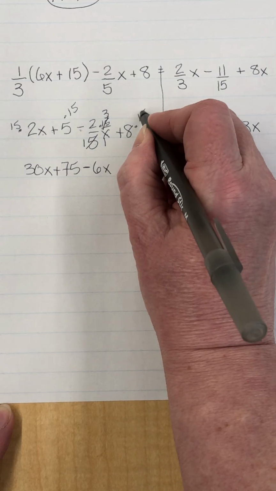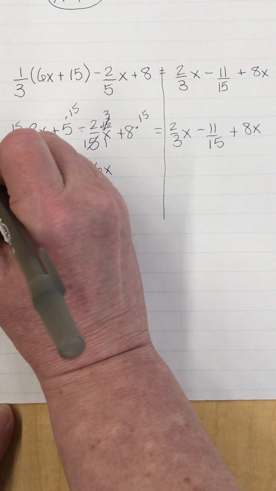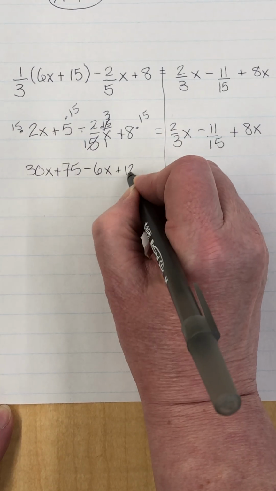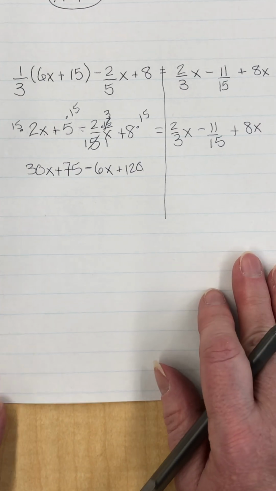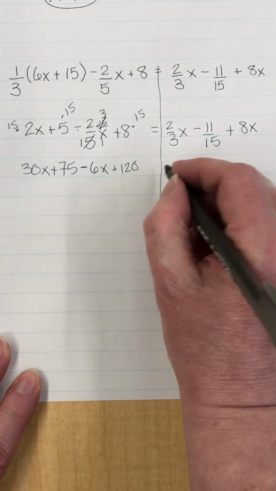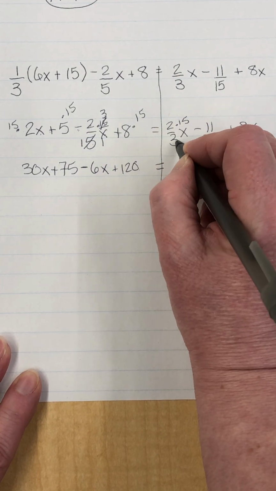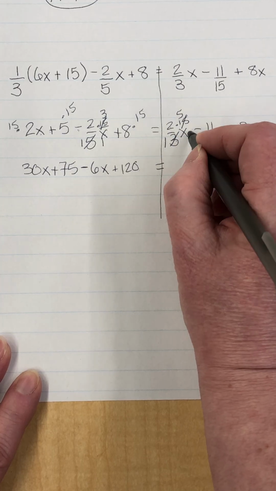And again, 15 times 8. So if I do 15 times 8, I get 120, and it's positive. Okay, so looking over here, I actually just did my math, or use a calculator. So 15, so I have 30 divided by 3, or divide by 3, divide by 3, 2 times 5 is 10.